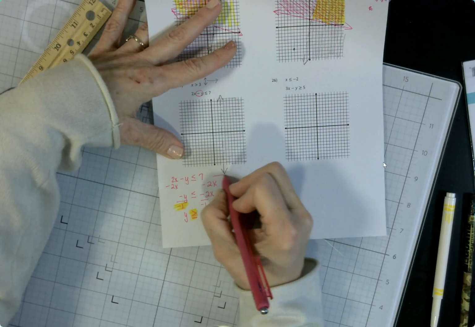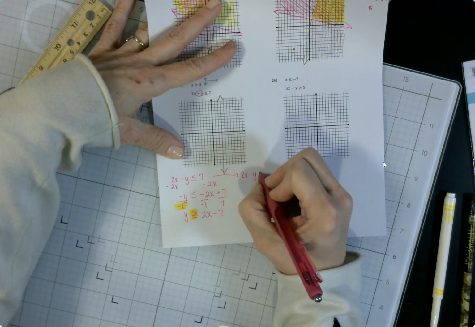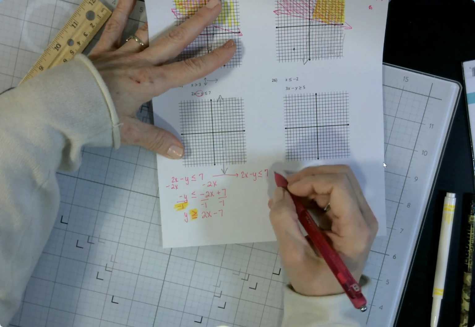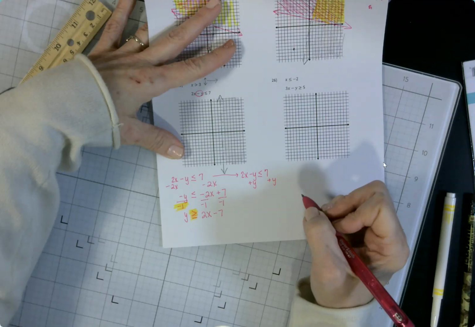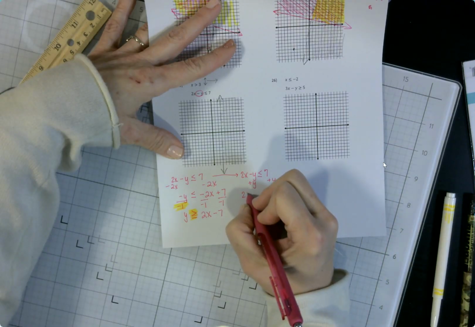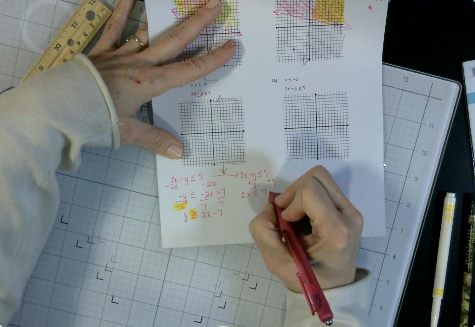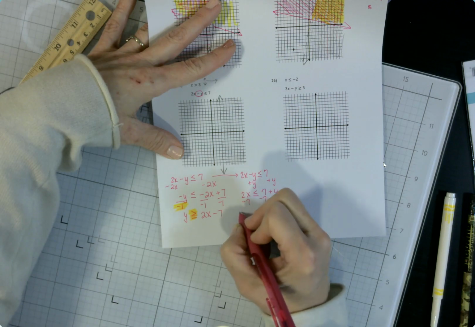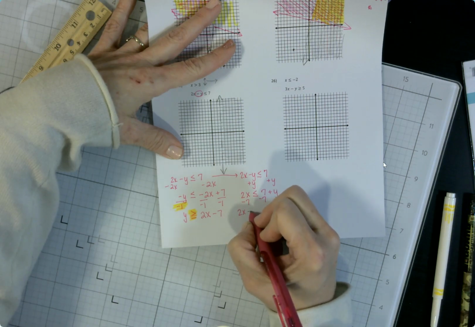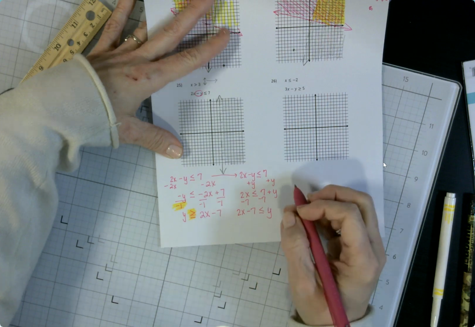Now let me show you another way you could have thought about that. 2x minus y is less than or equal to 7. I can take this y and add it to this side over here. So I get 2x is less than or equal to 7 plus y. Then I can subtract 7. So I get 2x minus 7 is less than or equal to y.